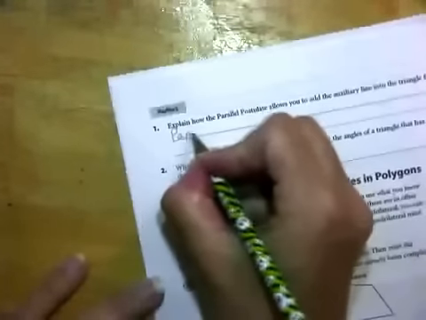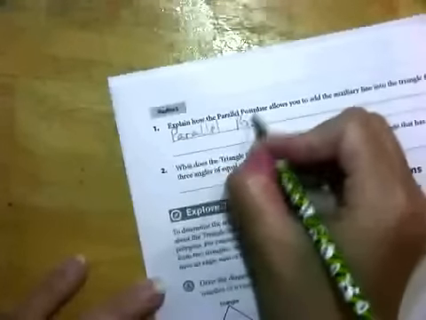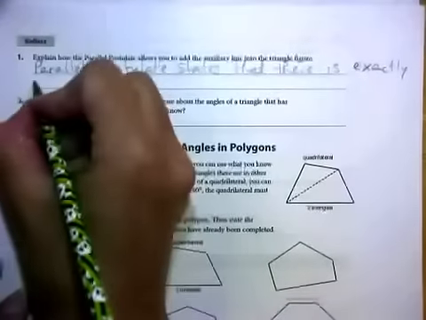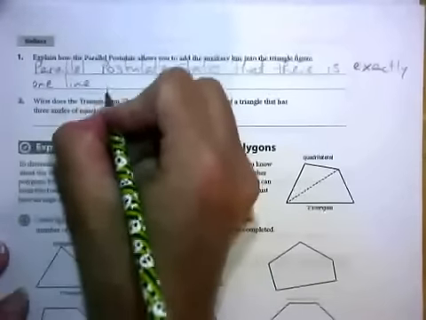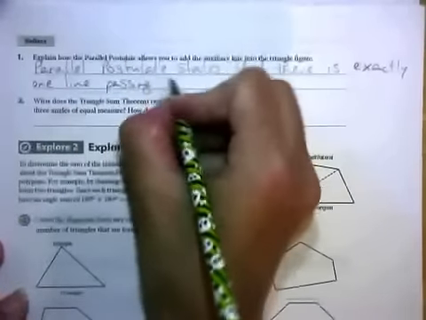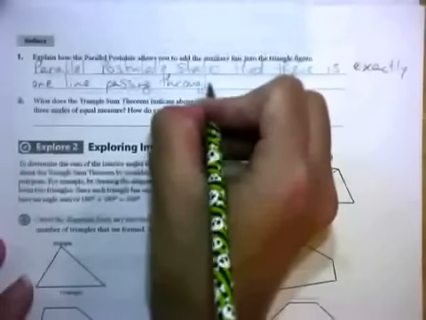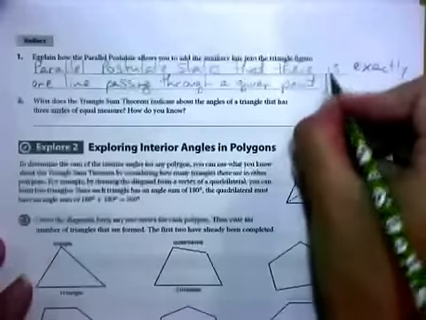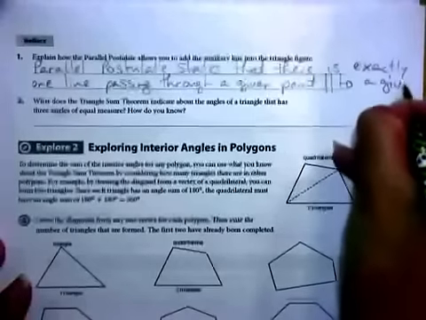So the parallel postulate states that there is exactly one line passing through a given point parallel to a given line.